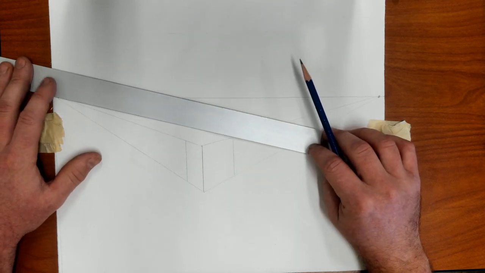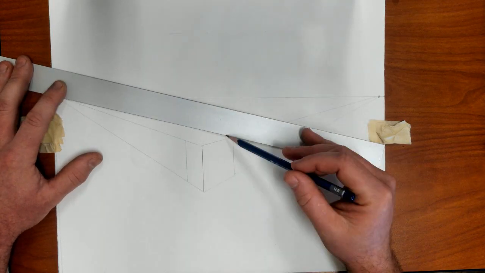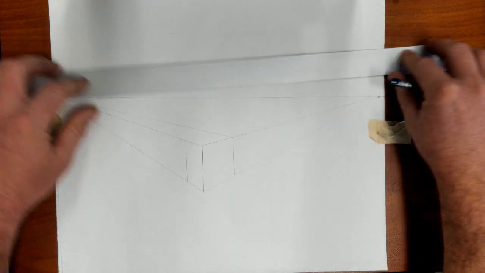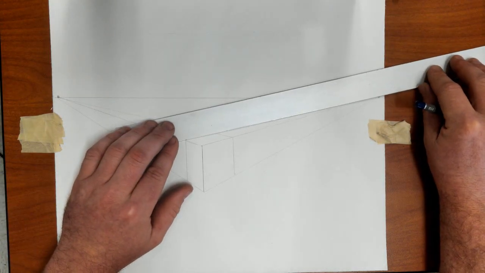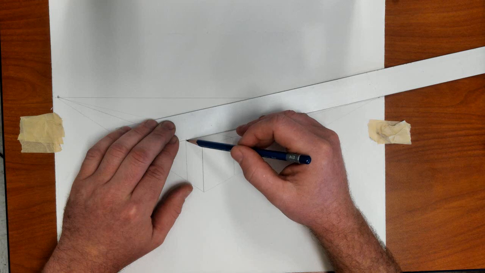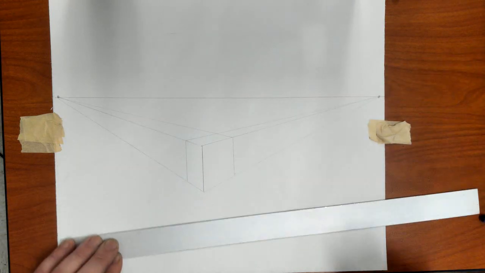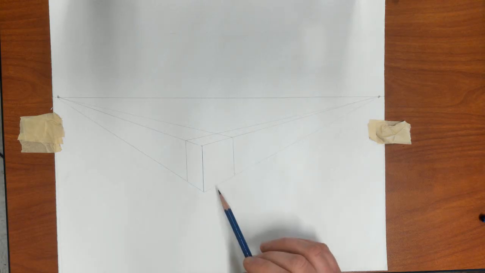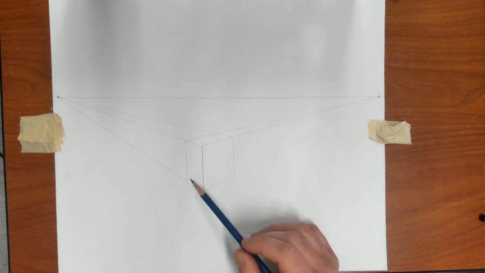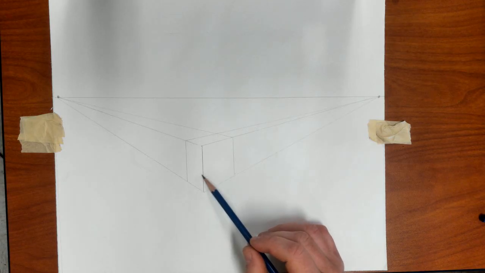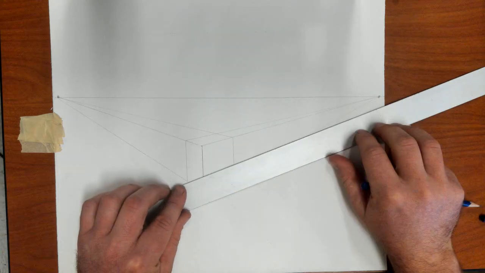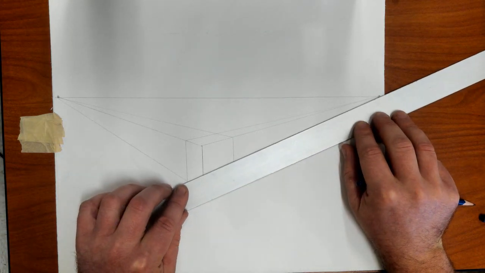Alright, then I'm going to give myself the top of this rectangle, like so. And then this is a little tricky, so I'm going to keep these lines pretty light. But if I'm drawing this transparently, I'm actually going to go from this inside part here and this inside part to my vanishing points. And so that will make it look transparent or translucent.